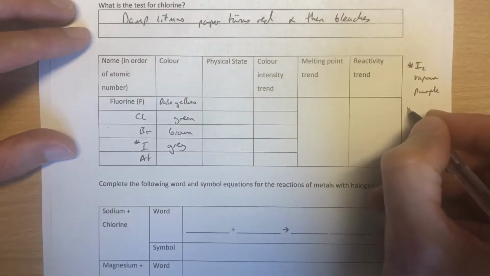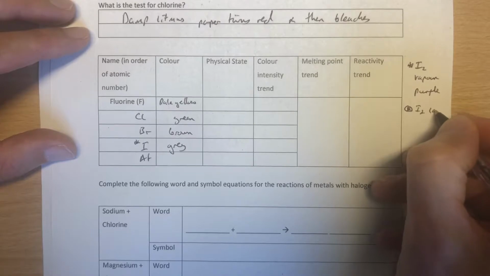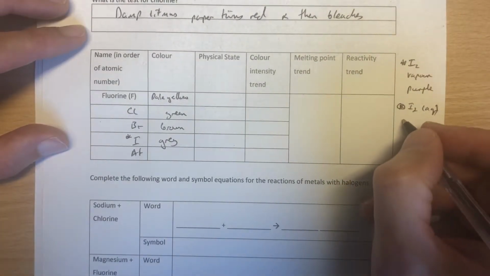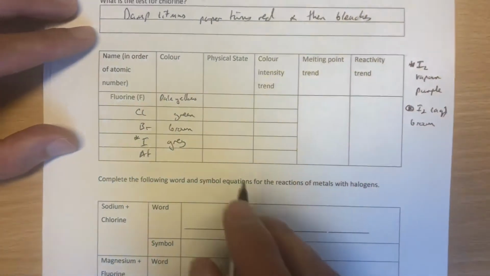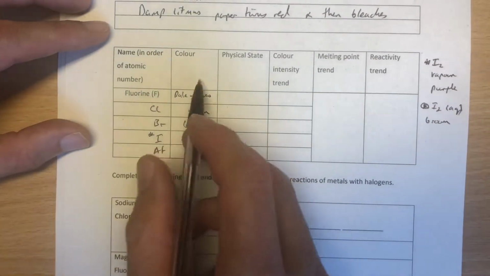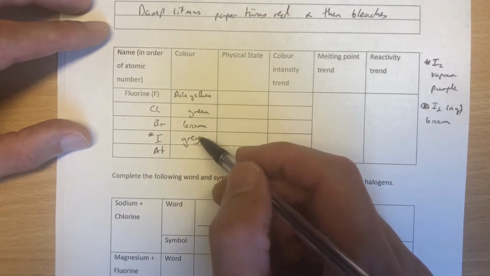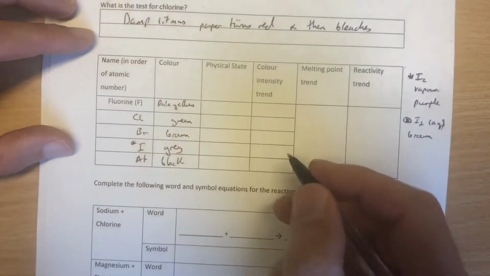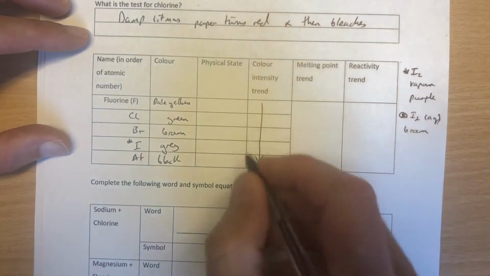Also, we have iodine solution, iodine aqueous solution. Oh dear, that one is going to be brown. Okay, but the iodine solid is grey. As we go down this group, the colour intensity, hopefully you can see, is getting darker. So iodine, astatine, black. And that's the trend. So the colour intensity trend, as we go down the group, it gets darker.